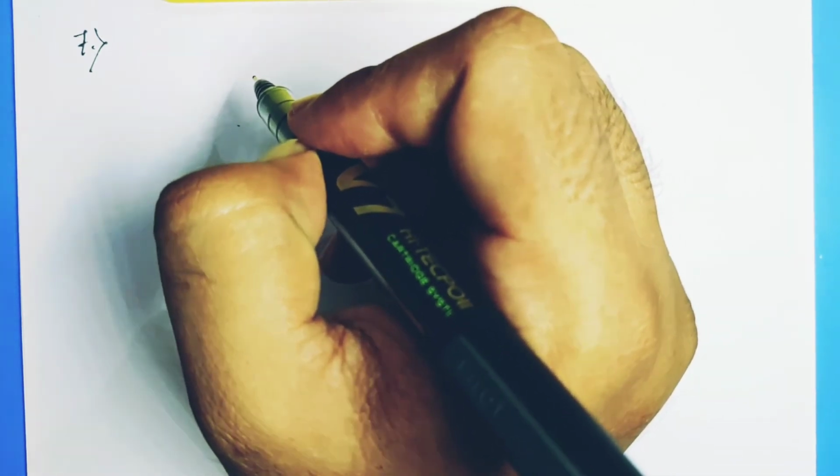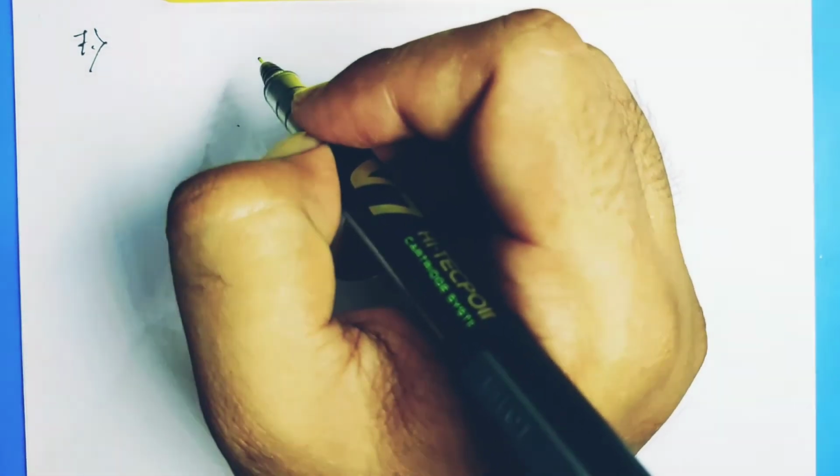Now we have here the last question of this chapter. It's question number 7. So first thing, what it says: show that the vectors A, B, C are coplanar if A plus B, B plus C and C plus A are coplanar.